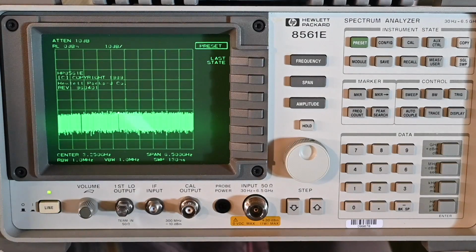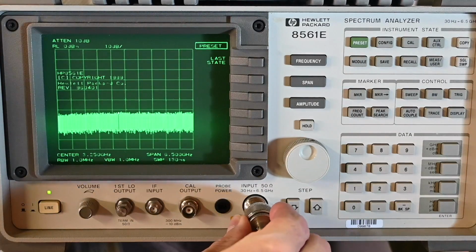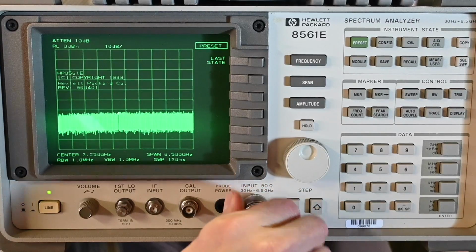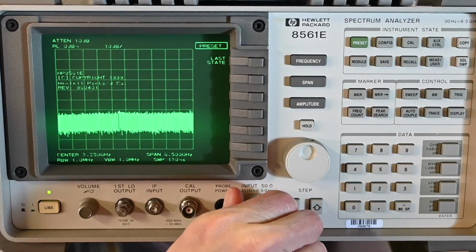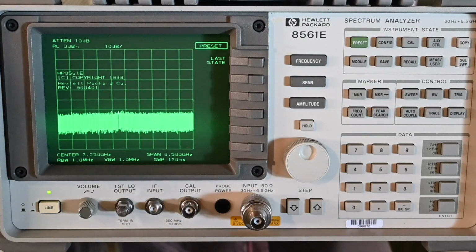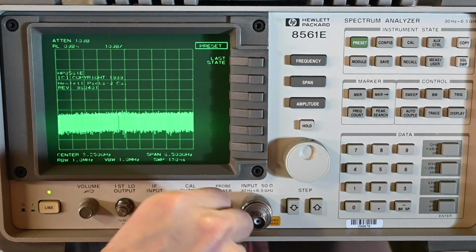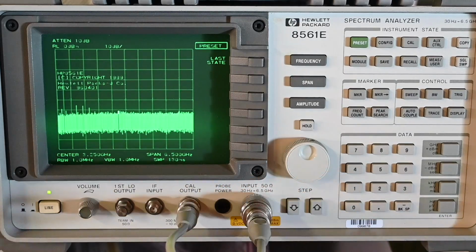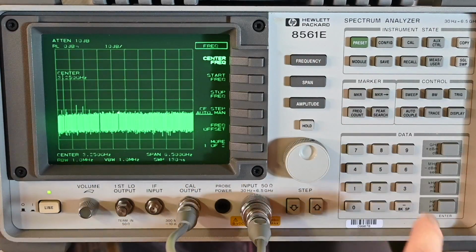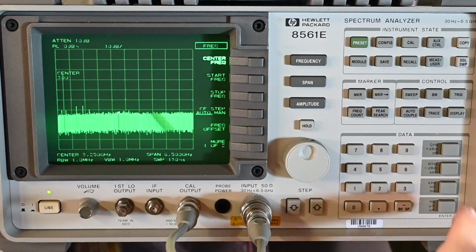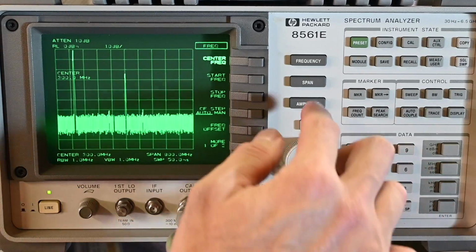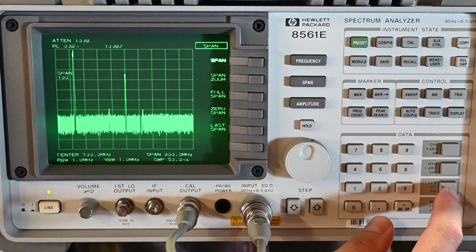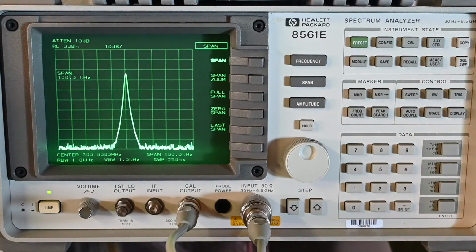So one of the first things that we can take a look at, grab this little adapter right here, is the calibration output signal, which is 300 megahertz at minus 10 dBm. So it comes out right here. So let me get a little jumper cable connected here, and we'll go over like so. Alright, so now we'll go to frequency, put 300 megahertz into the middle. Span, let's say 100 kilohertz, like so.